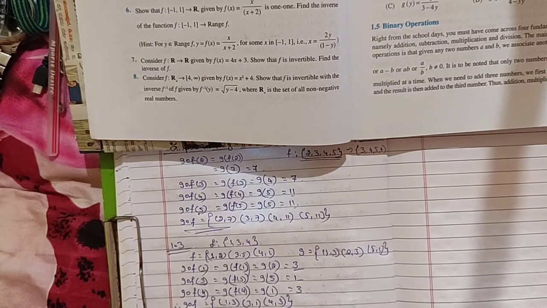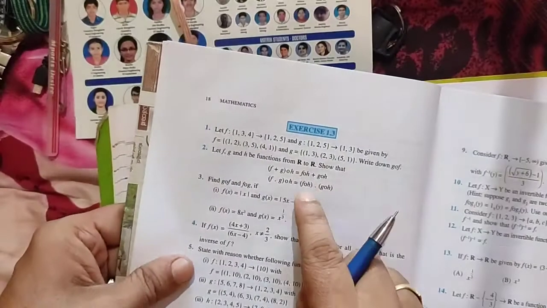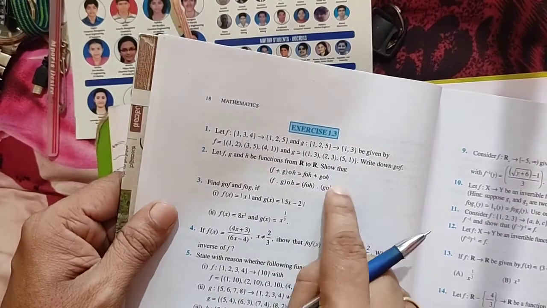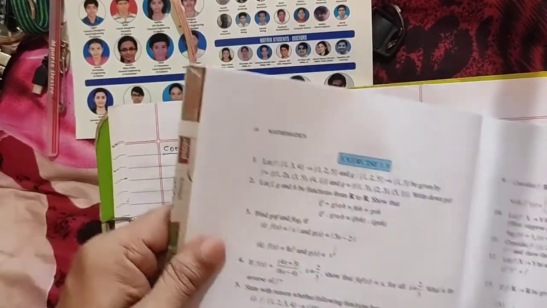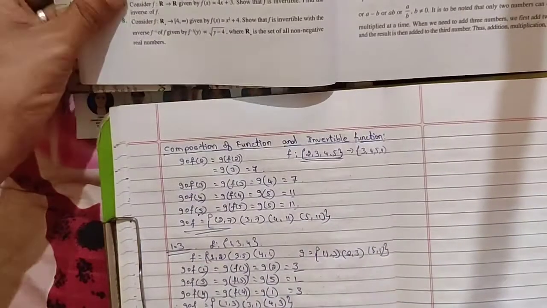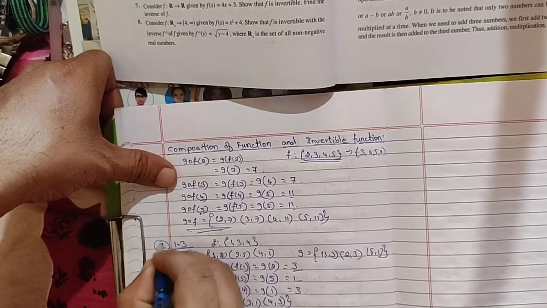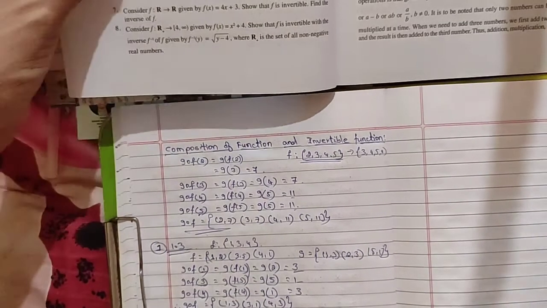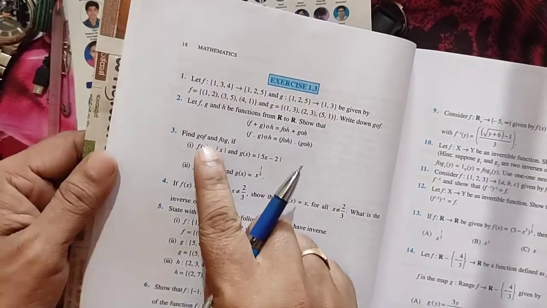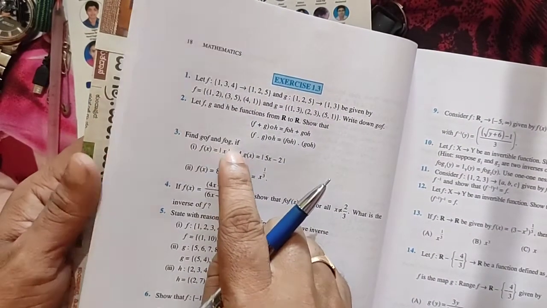Okay. Now the second one I will explain later. Now the third one I am going to explain. The third one is, we have to find g of f and f of g.